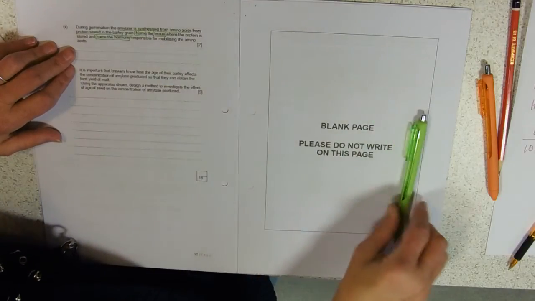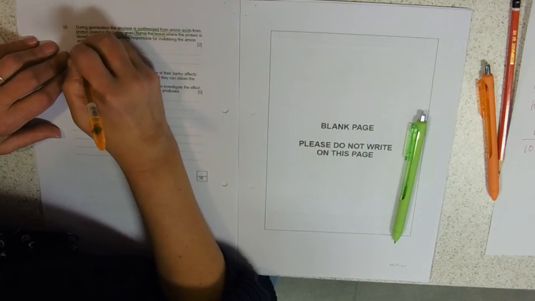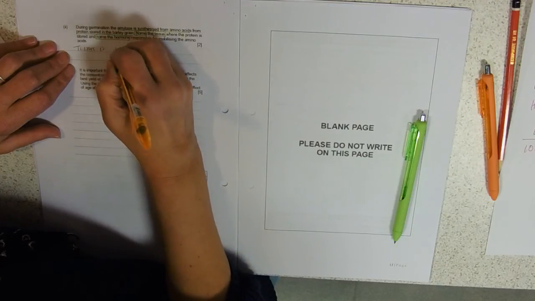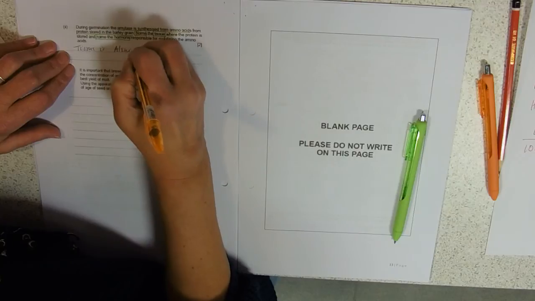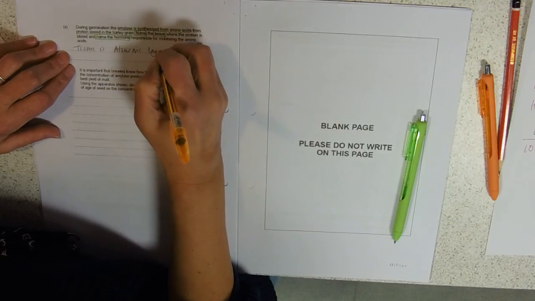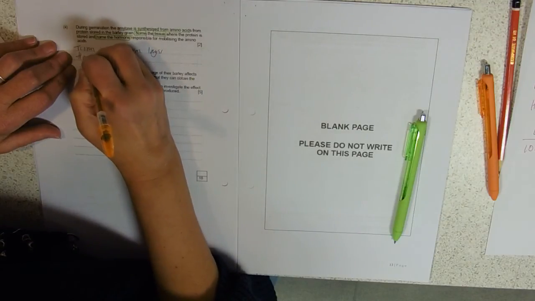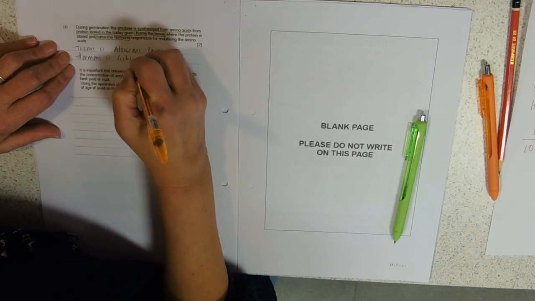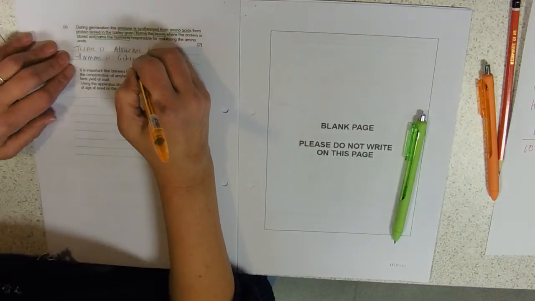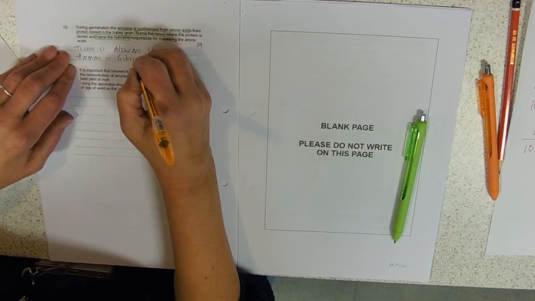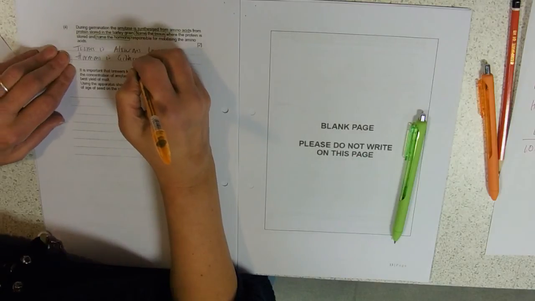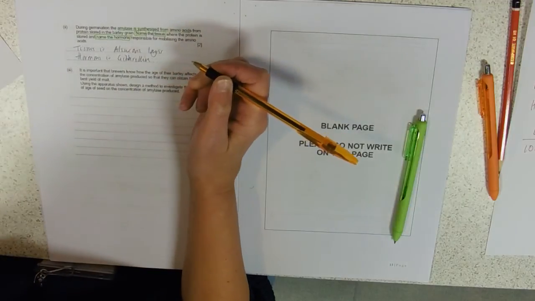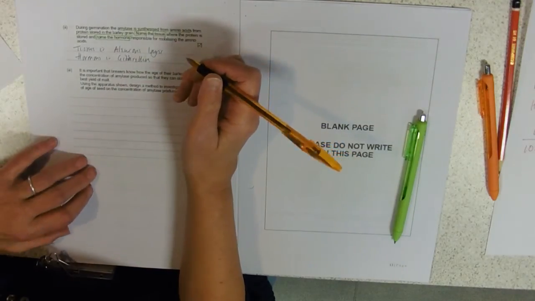So, protein, so the tissue is the aleurone layer, and the hormone is gibberellin. Can't spell gibberellin. No, 2 B's, 1 R. I think you get some leeway on gibberellin. Who would remember what it's like?